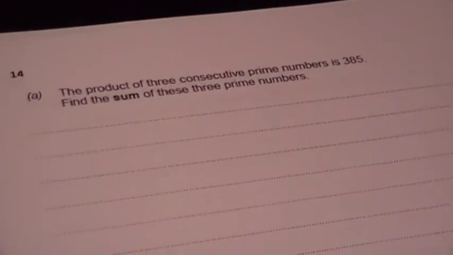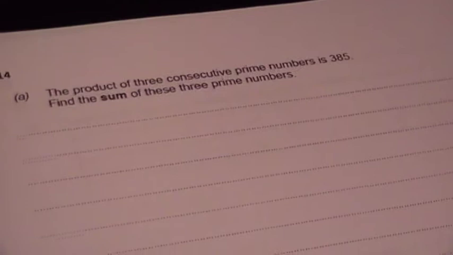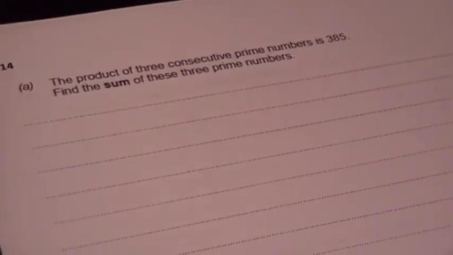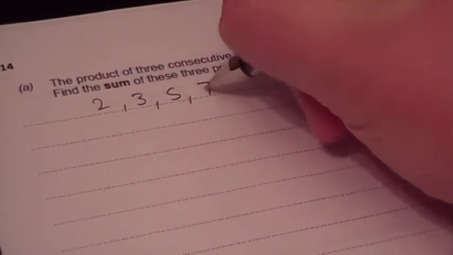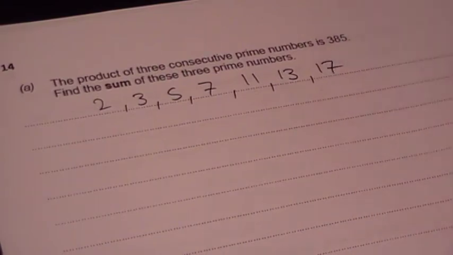The question we saw in our mock, just ever so slightly different. The product of 3 consecutive prime numbers is 385. Find the sum of these 3 prime numbers. I have said you must know your prime numbers going into the exam. So we've got 2, 3, 5, we've got 7, 11, 13 and 17. That's plenty.